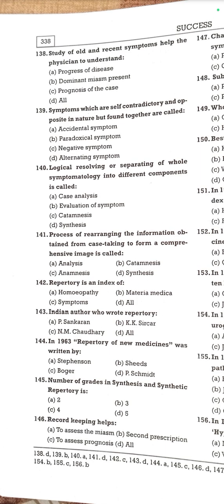Process of rearranging the information obtained from case taking to form a comprehensive image is called synthesis. Next question. Repertory is an index of symptoms. Next question. Indian authors who wrote repertory are P. Shankaran, K. K. Sarkar, and N. M. Chaudhary. 144. In 1963, Repertory of New Medicine was written by Stephenson.